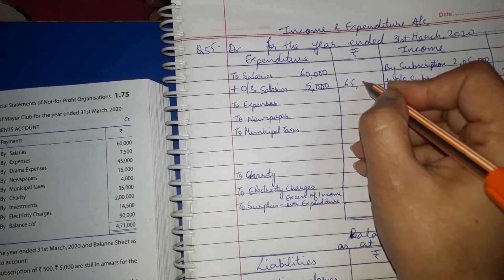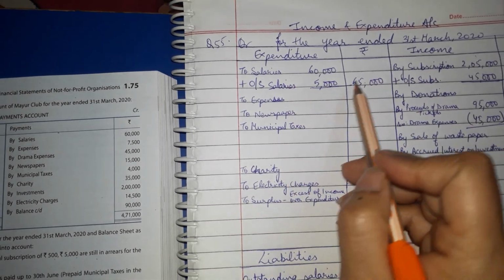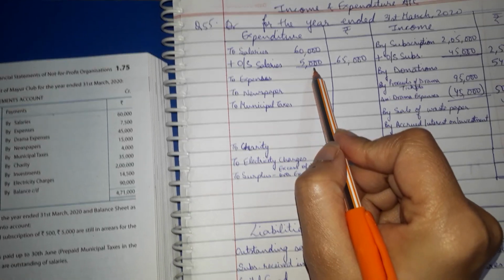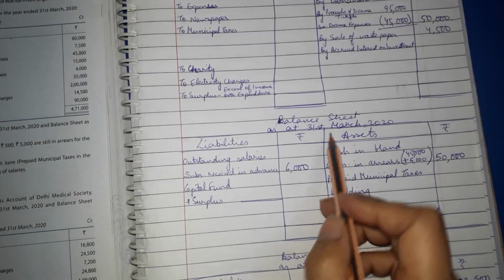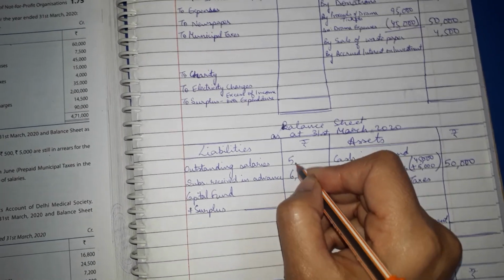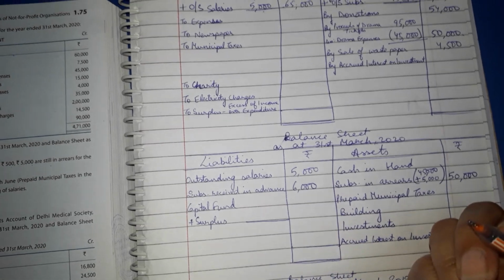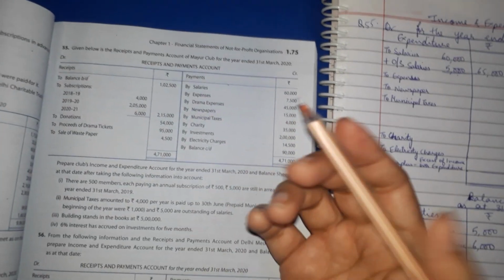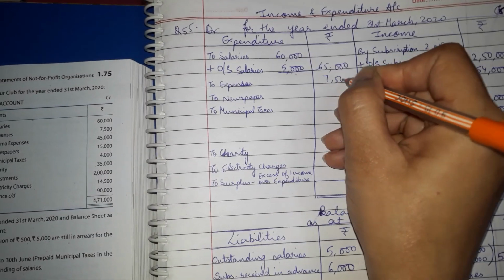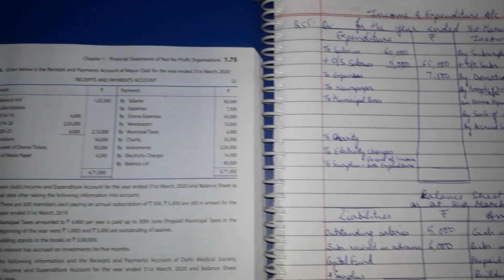So net figure will be 65,000. These 5,000 outstanding is our liability. We will show it in the current year balance sheet liability side, 5,000. Now we see the next item, that is expenses 7,500. No adjustment given. As it is, we will mention in expenditure side 7,500.